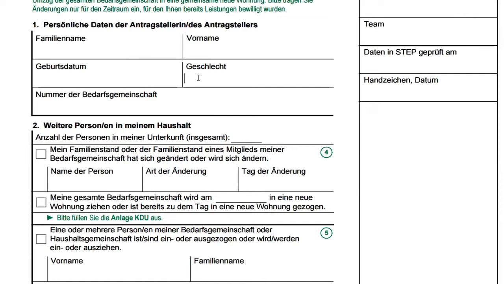If you're a female or a woman, you write W or weiblich. Nummer der Bedarfsgemeinschaft means number of the benefit community. It has a reference number actually. And the abbreviation for Nummer der Bedarfsgemeinschaft is BG number.